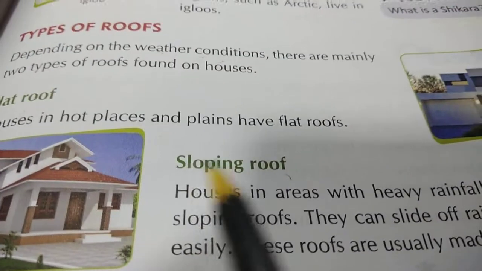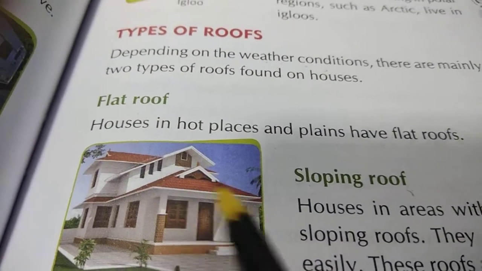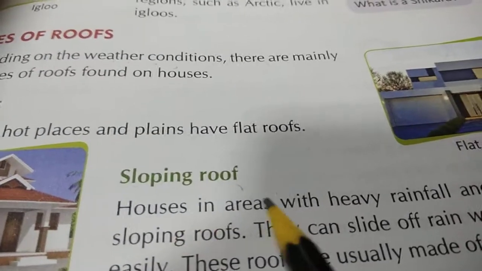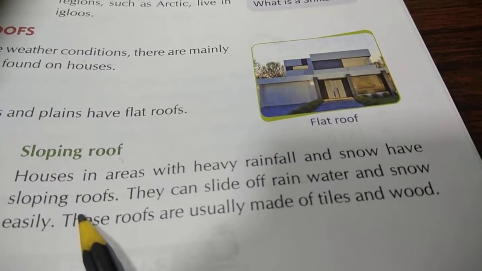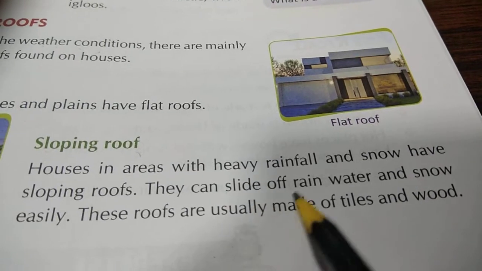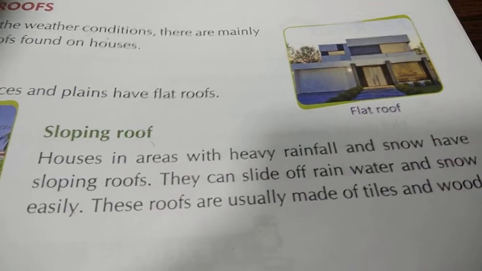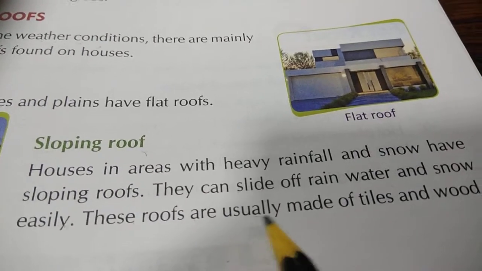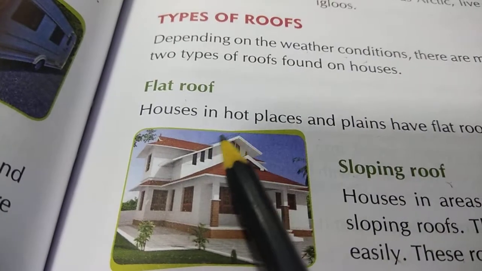Second one is the sloping roof. See, this is sloping, sliding like. Houses in areas with heavy rainfall and snow have sloping roofs. They can slide off rainwater and snow easily. Slide off means they can fall easily. These roofs are usually made of tiles and wood. So this is the sloping roof.